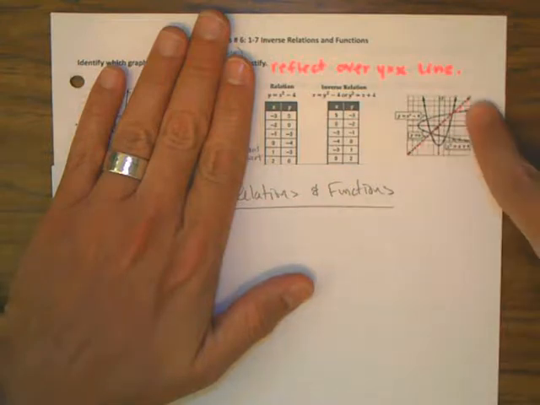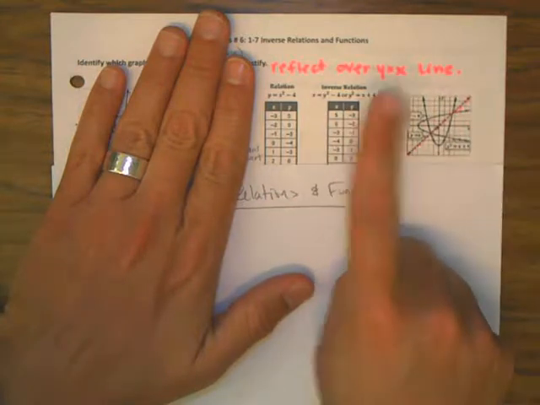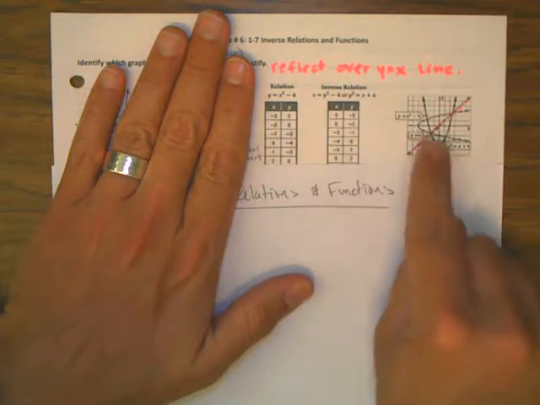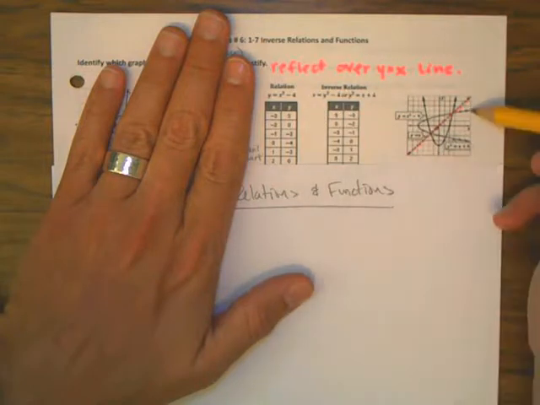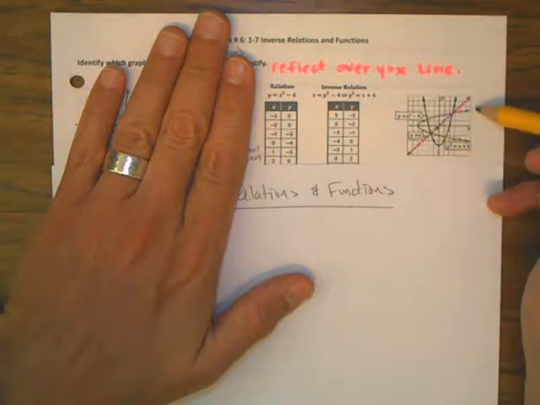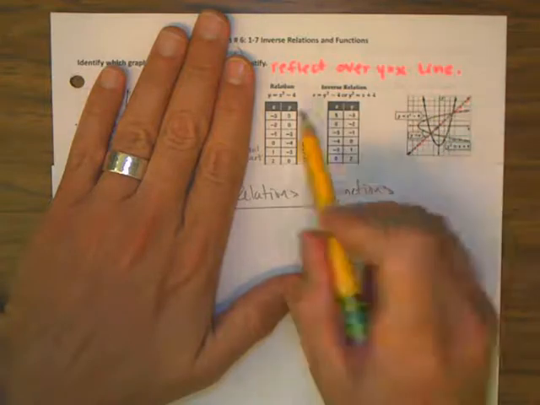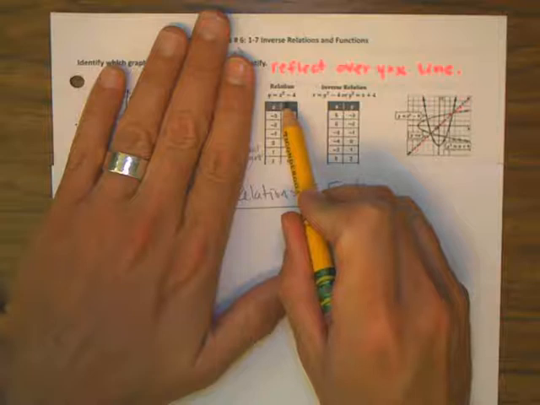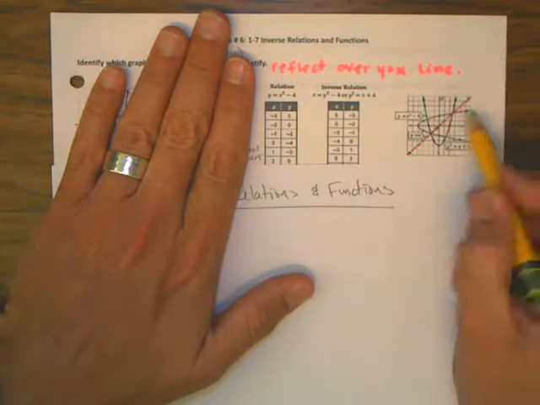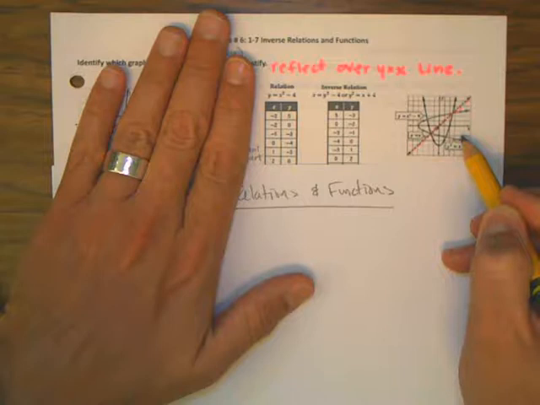So these are inverse, but we have to be very careful. This is an inverse relation because it is not a function, okay? So what happened was when I made this relation, y equals x squared minus 4, that is a function. Its inverse is not. We'll talk more about that in a minute.